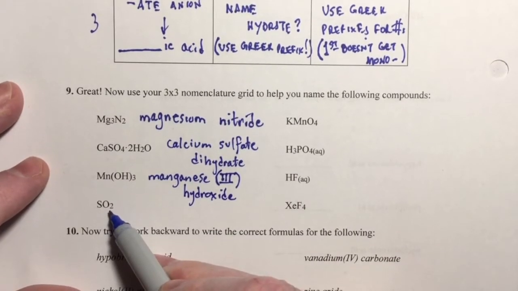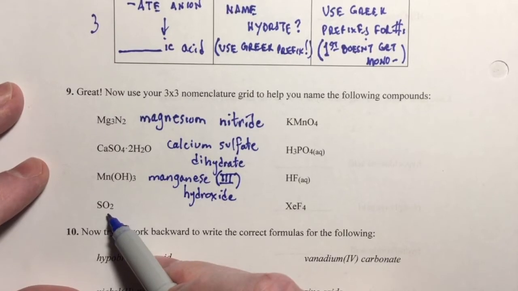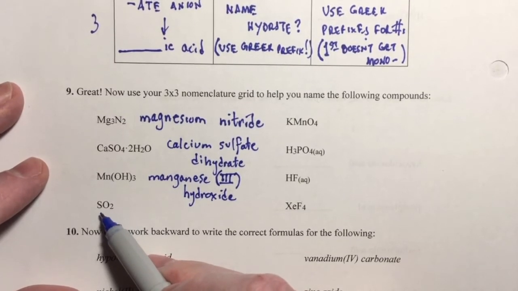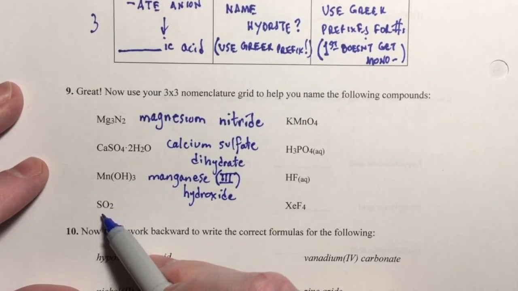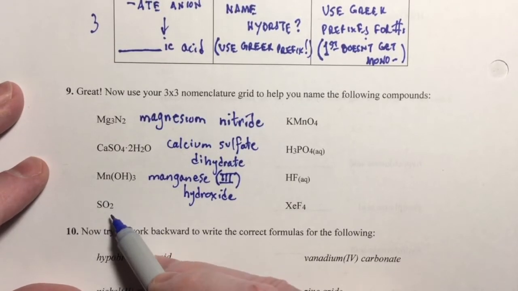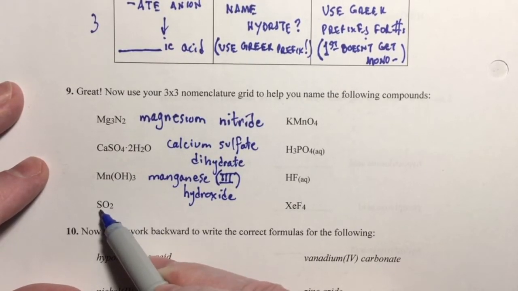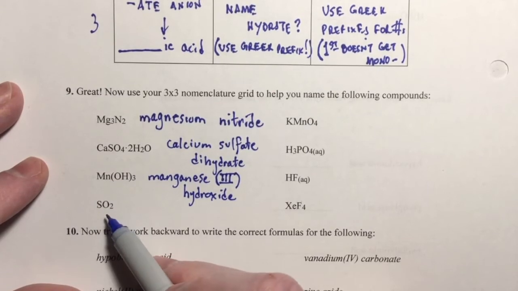A, is this an acid? No. B, is this ionic? No, I don't see metal or ammonium in the first position. So if it's not A, an acid, or B, ionic, it must be C, covalent. And indeed, I do have 2 nonmetals here. So this is a covalent compound. So I use the covalent naming.